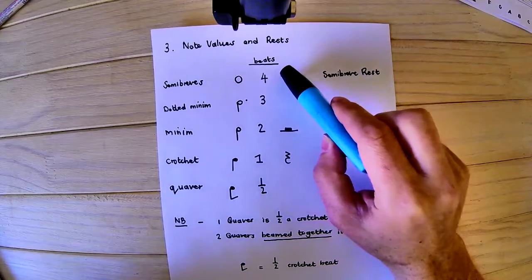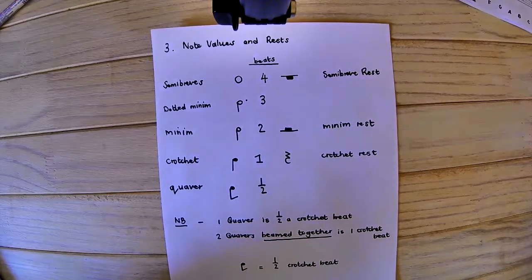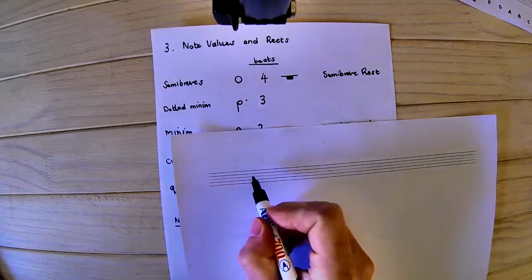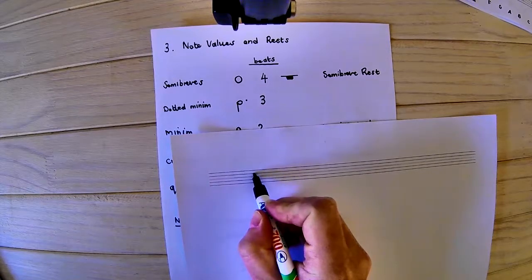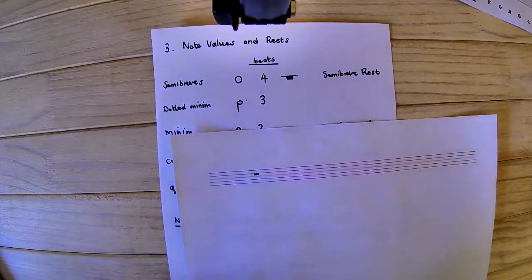And this rest goes on the second line on the stave. It always goes on the second line from the top, and we draw our semibreve rest like so.